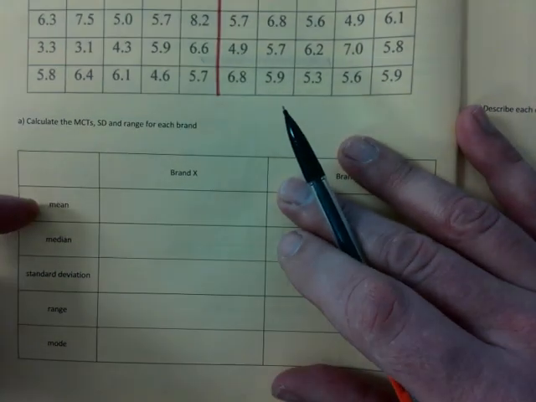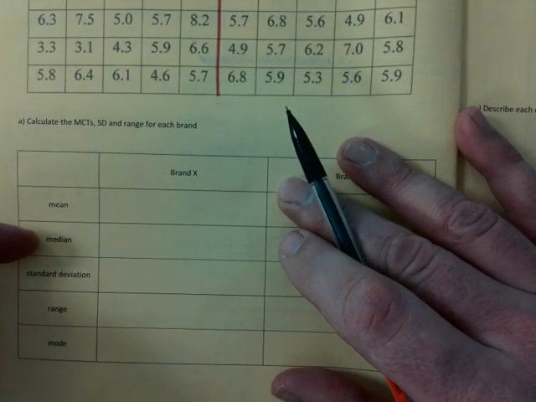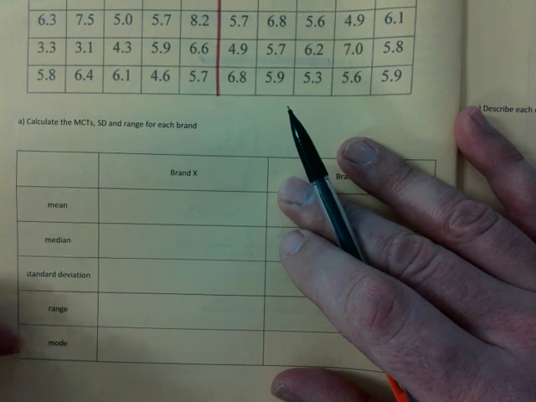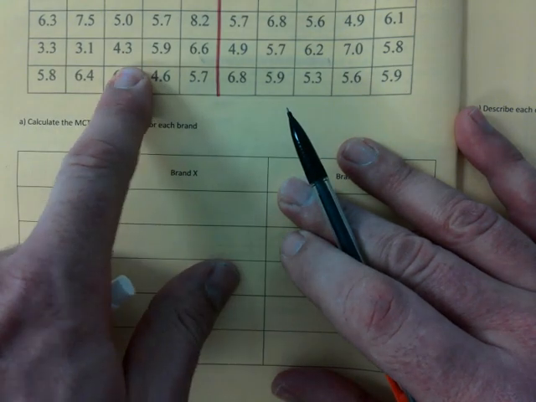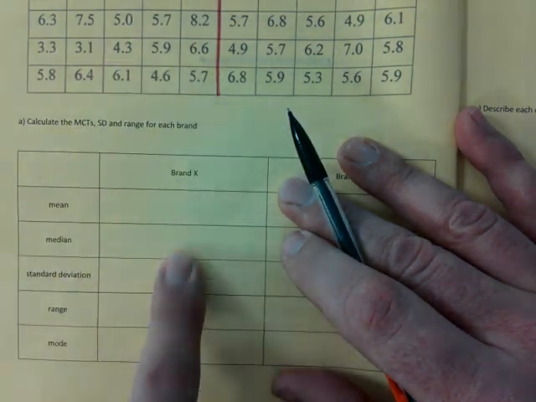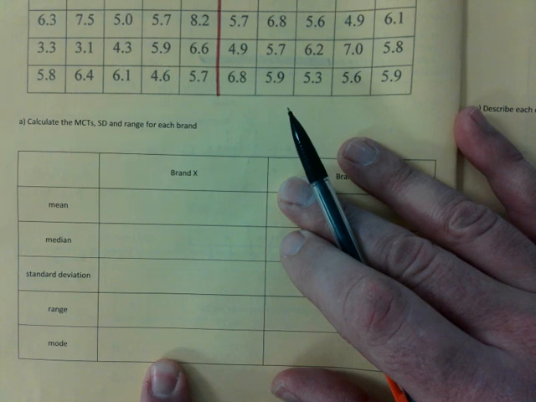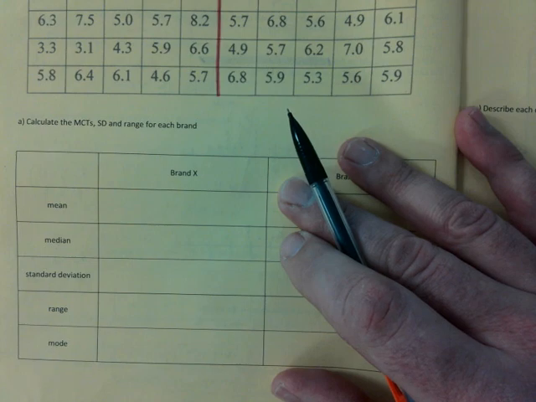Then I want you to find the mean, the median, the standard deviation, range, and mode of this data set. Okay, you remember how to do that? If not, you can use your notes. If you're really stuck, ask your neighbor. And if you're really, really stuck, you ask me, right?